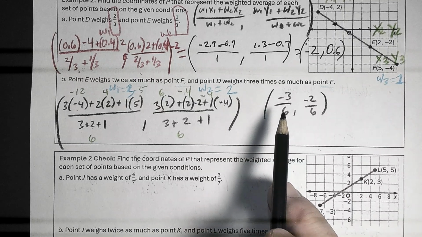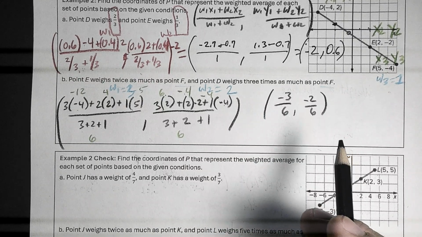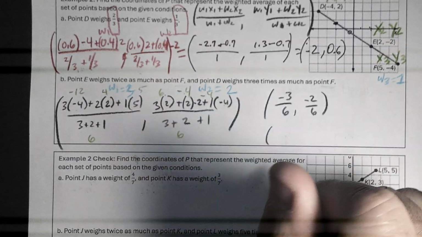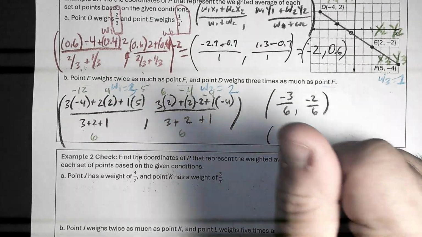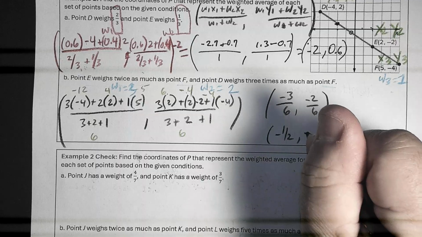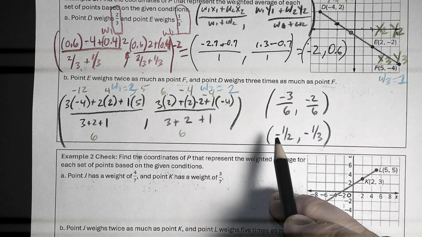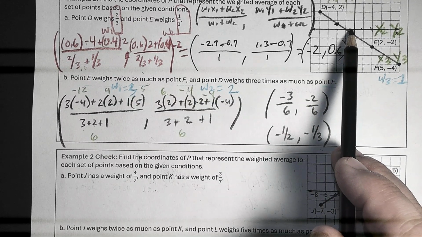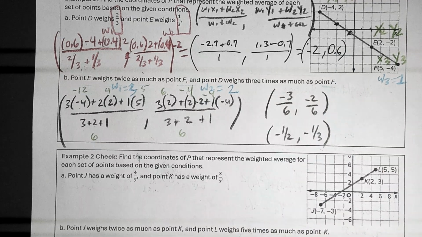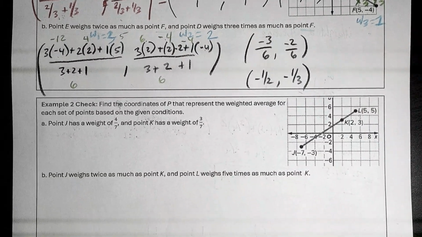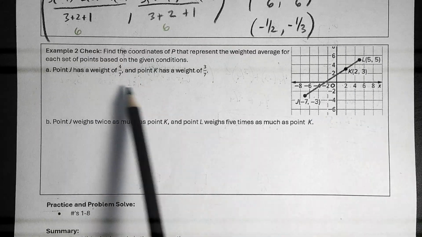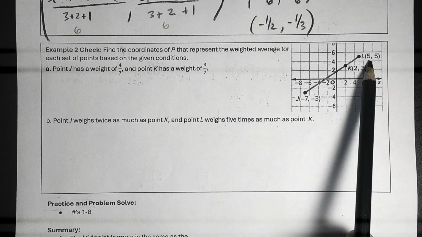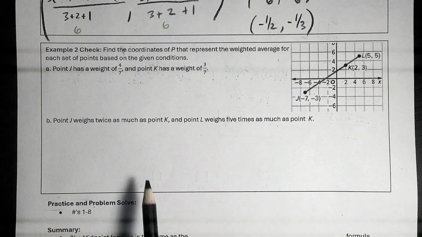So notice both of these. This is -3/6 and -2/6. We can lower these further. So -3/6 is also -1/2, and then -2/6 is also -1/3. So our point would be -1/2, -1/3. Okay, example 2 check, same thing. So J, K for here, J, K and L for down here gives you the weights. You guys know this is your x1, y1, x2, y2, x3, y3, and handle the weights accordingly.